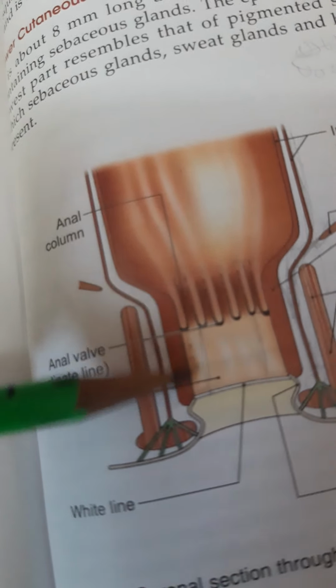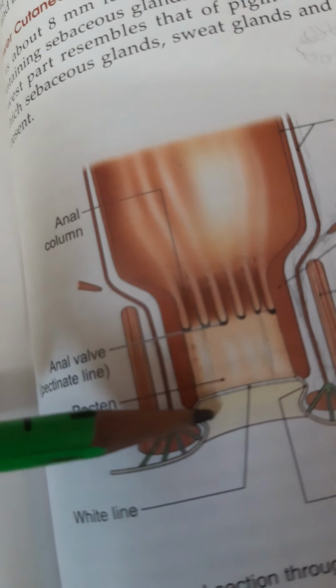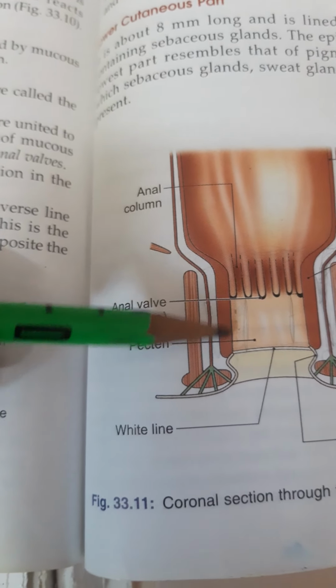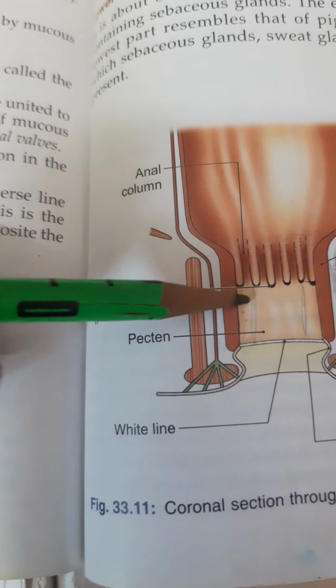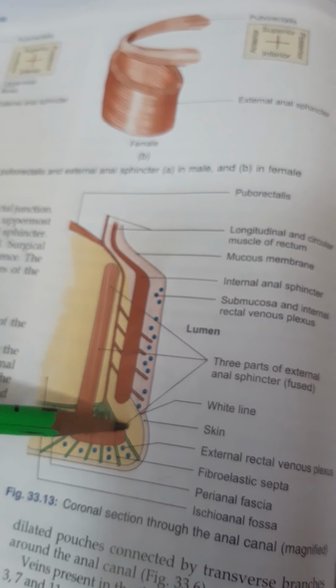I'll show you. This is the submucous space. This part is the submucous space above the white line. It is above the white line, and this part is the submucous space, and it contains all these internal venous plexus out here. This whole section is shown in this diagram also. This is the submucous space.